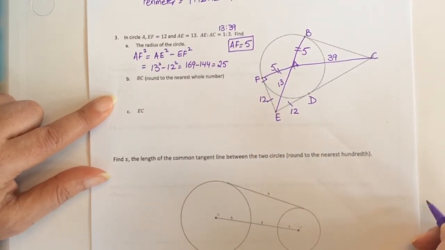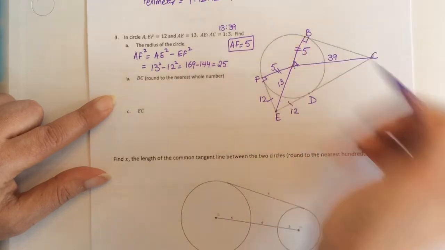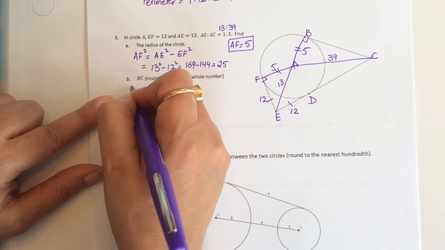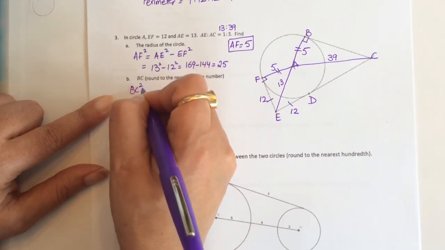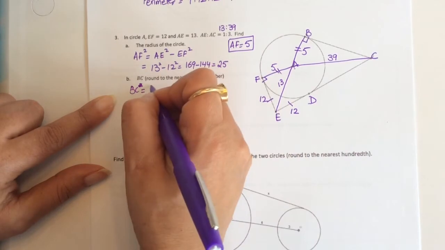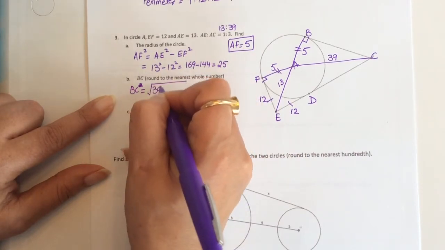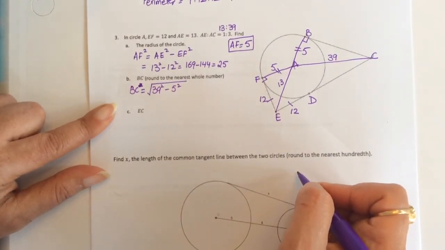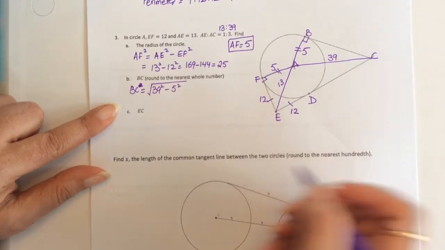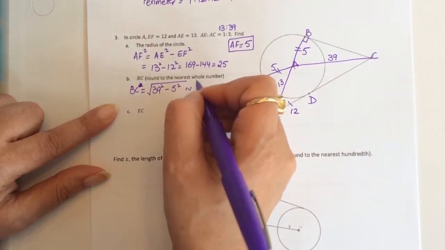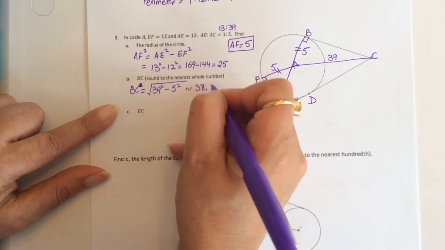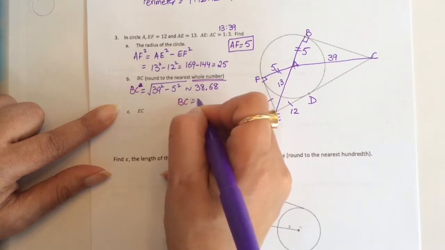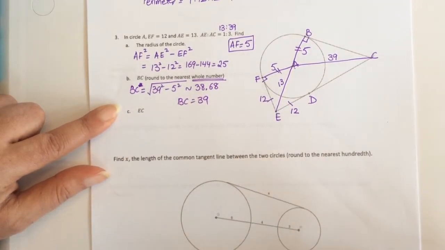Again, I can use my theorem because this is also a 90-degree angle, to figure out that BC is going to be the square root of 39 squared minus 5 squared. And when I did it on my calculator, I got this to be approximately 38.68. So to the nearest whole number, BC is also 39.